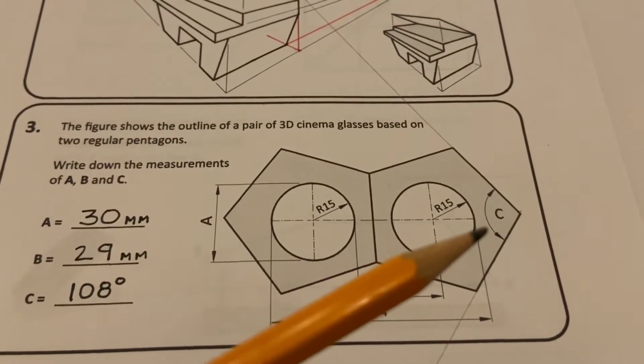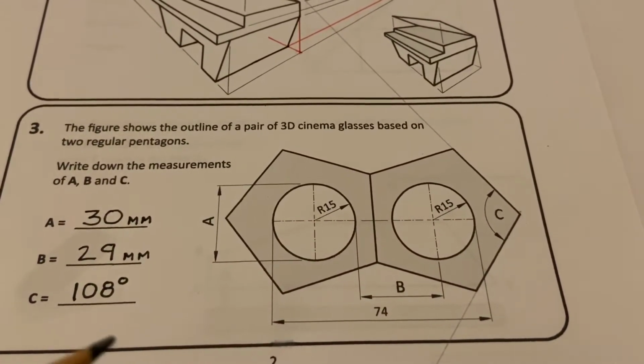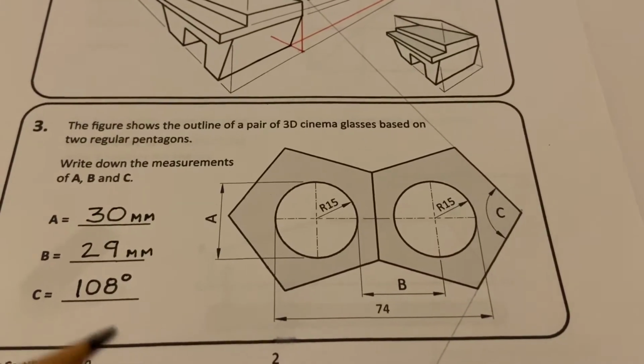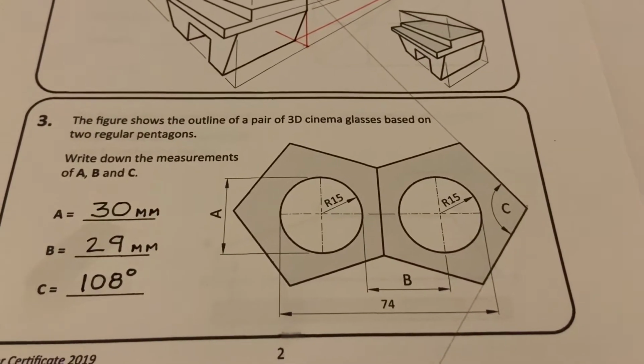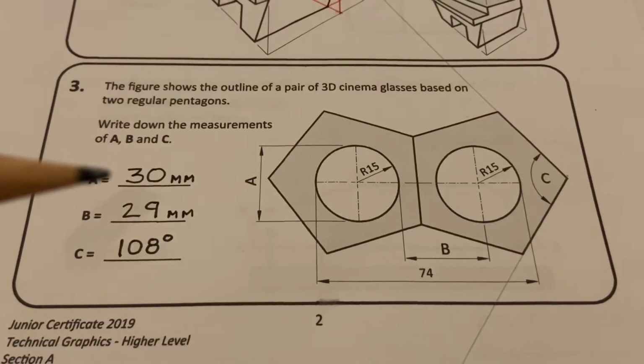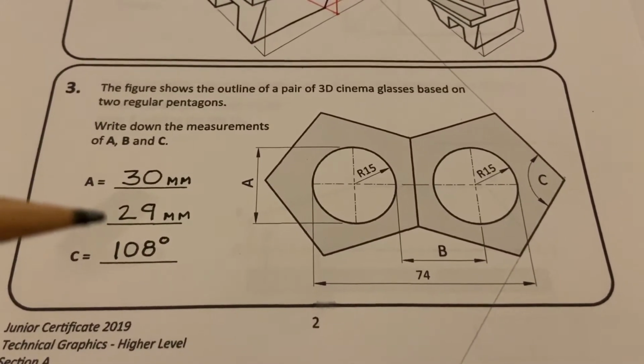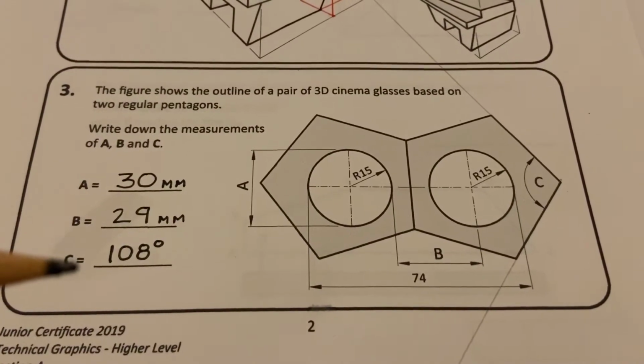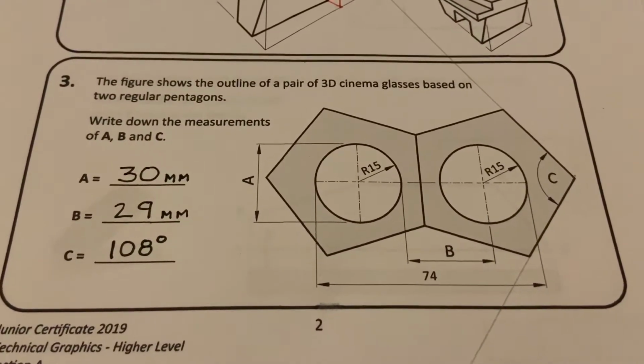So to get angle C, you can work it out using a protractor as we did in the first part, or you can work it out mathematically. Both methods are correct. So the finish of that question, A is 30, B is 29, and C is 108 degrees.